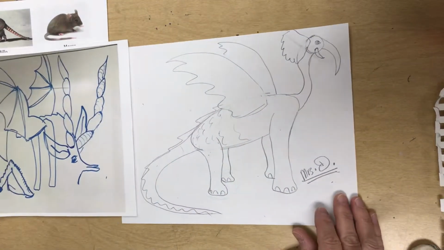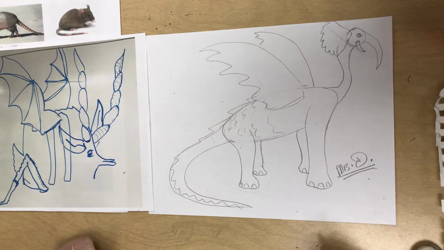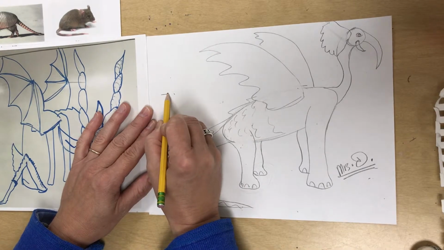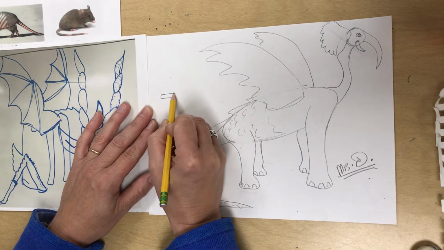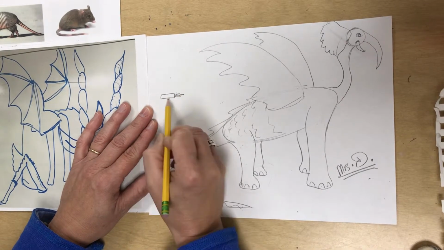Have fun creating. Combine at least 3 animals together, no more than 5, for your creature, and be as detailed as possible. If you are working on an iPad and using Sketches School, I'm going to ask that you use the pen tool that looks a little bit like this over in the corner.